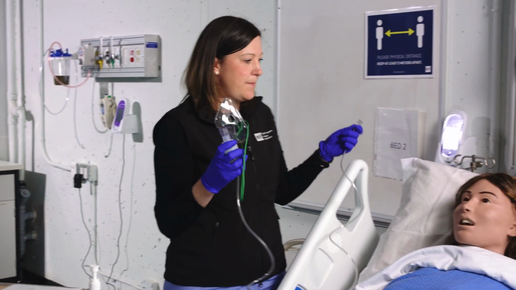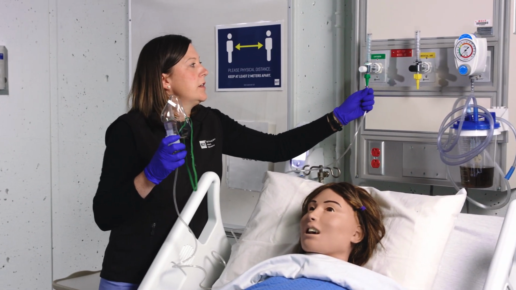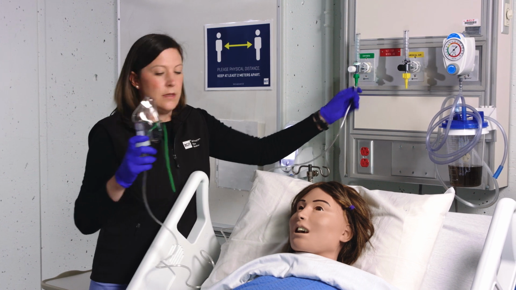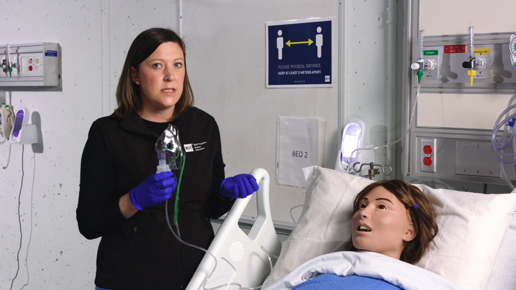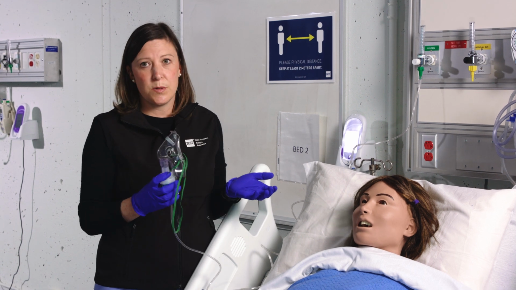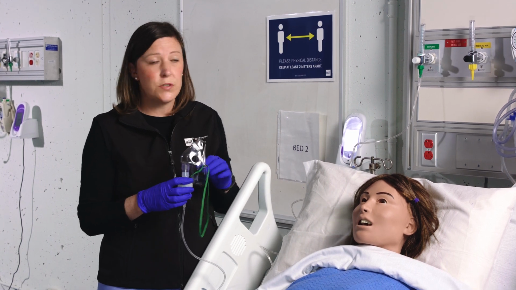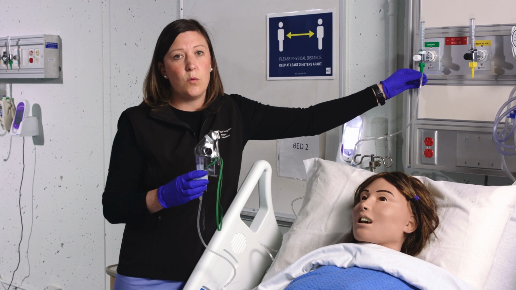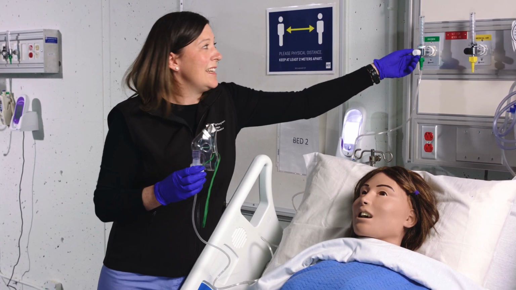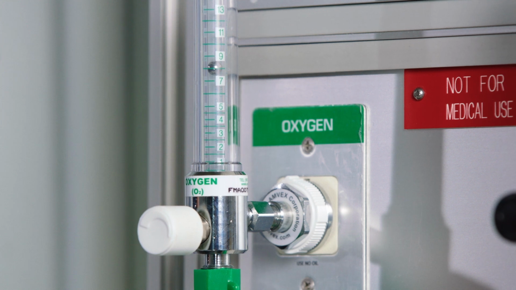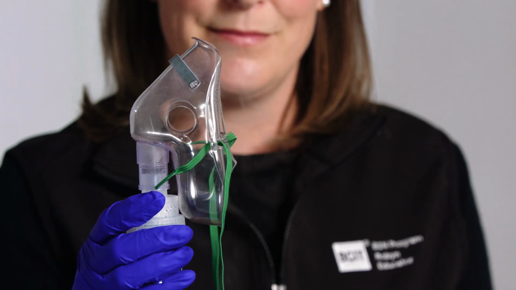Now I'm going to come over to the bedside, and I'm going to hook this up to the oxygen. You'll notice that there's also medical air here, which you may see at some hospitals. However, if your patient is requiring supplemental oxygen, it is crucial that you always administer with oxygen. I'm going to turn this up to about 6 to 10 liters. And when I do so, you're going to notice a nice mist that's coming forward.